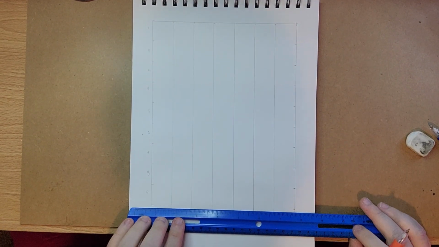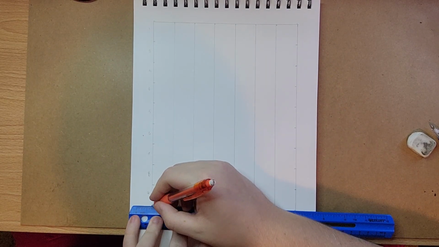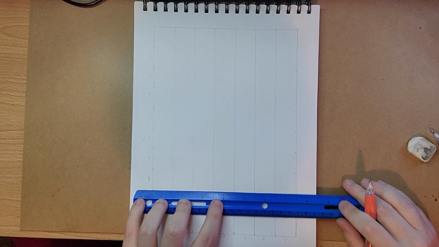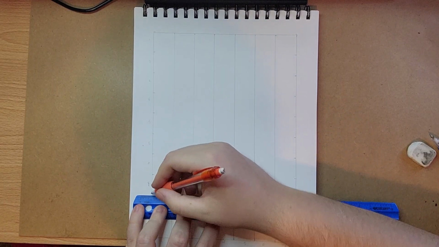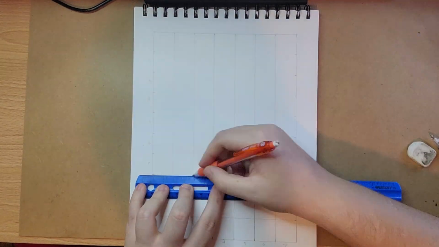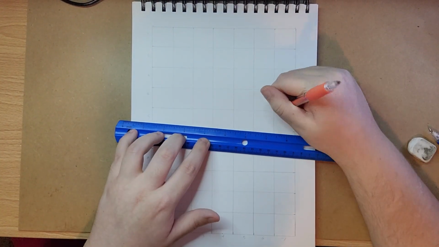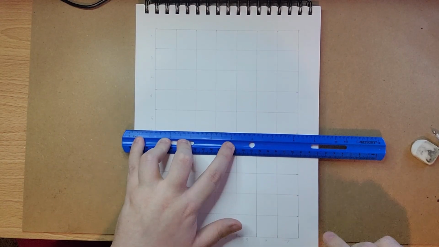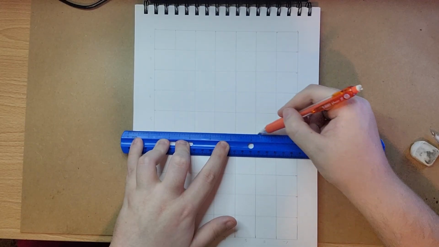And then the same for our lines going left to right. Remembering to do them as lightly as possible to not make dark marks. That's why I like this ruler. It's got this nice little groove in it, that way you can hold it down with your fingers while you're drawing. Doesn't want to wiggle away from you as much.